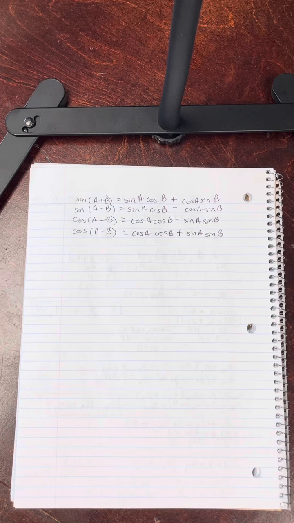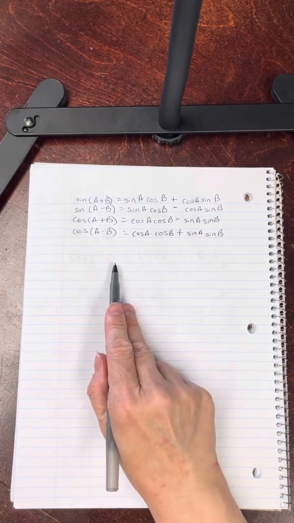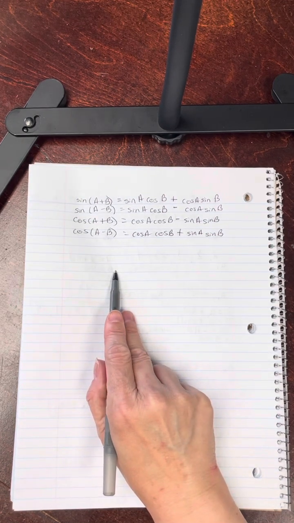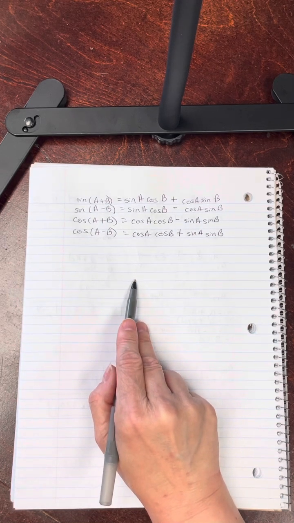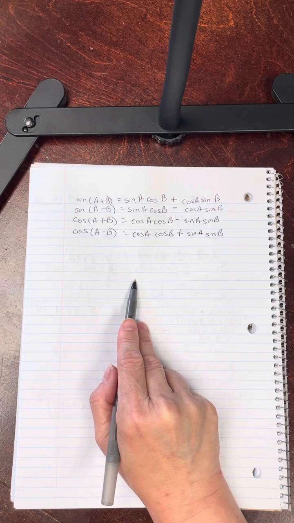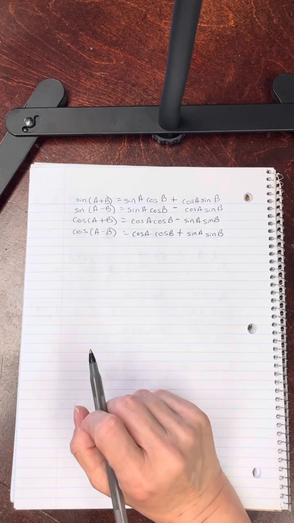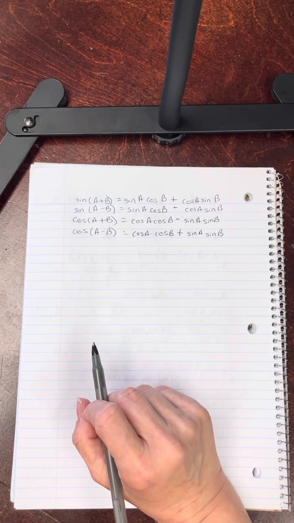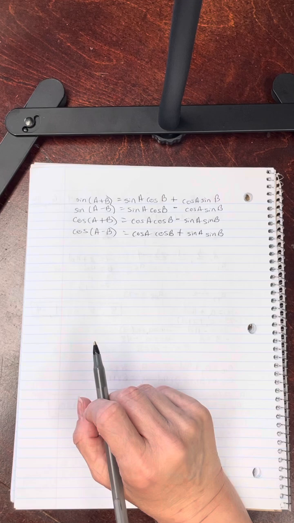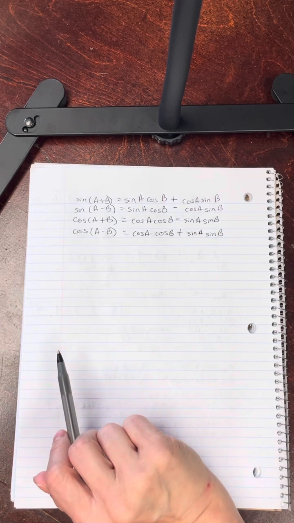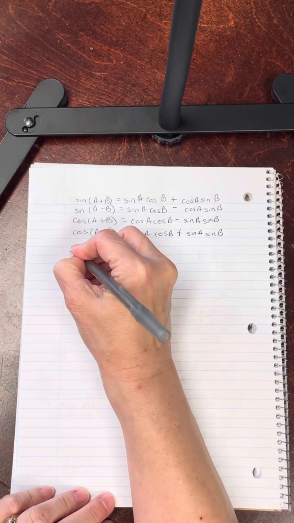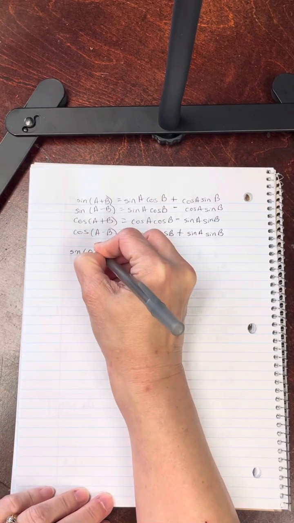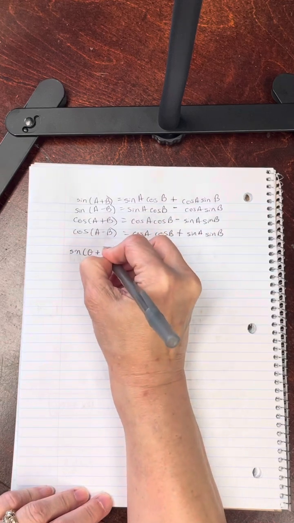Now, the book does review that tangent means sine over cosine, and we have the major fact sine squared plus cosine squared equals 1. It says as you're proving, you might need to use those other formulas to help get you there. It does want you to prove why these formulas work, but first, example 1 merely says, simplify the sine of theta plus pi over 4.